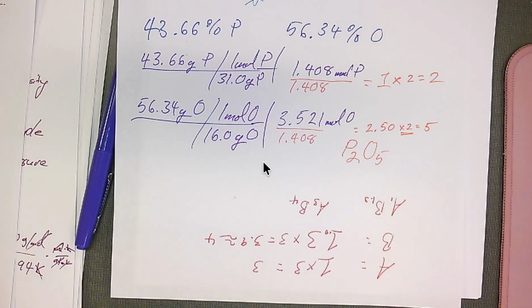Again, when we would do this is from raw data.